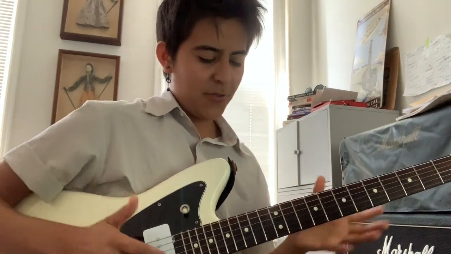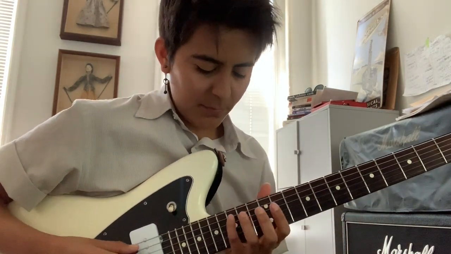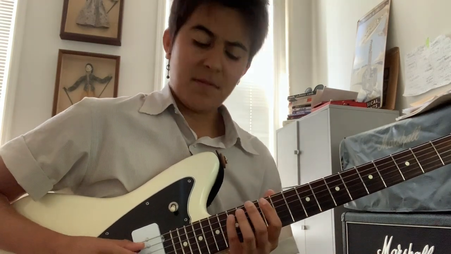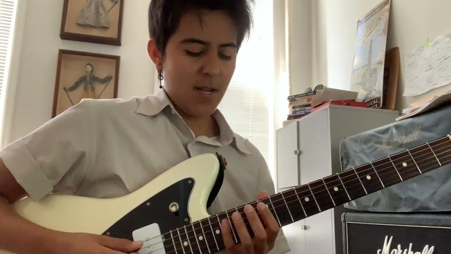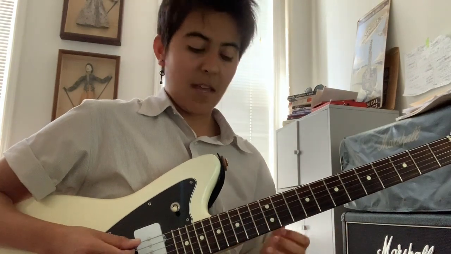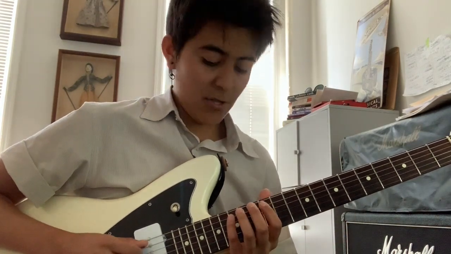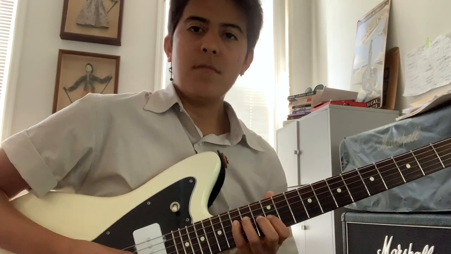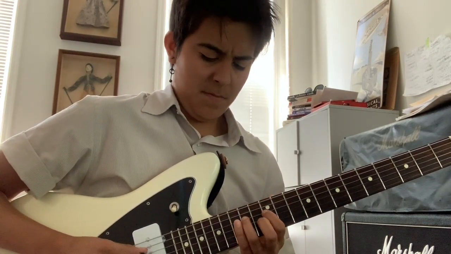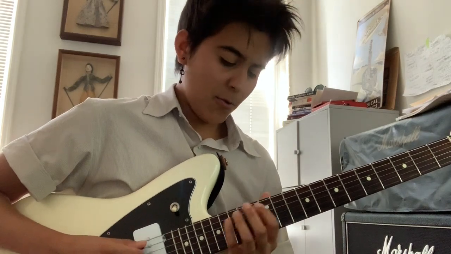All right, let's move on to the next one. So here, remember we had the root note on the 15th fret. That's the major triad, and now we just fill in the rest of the scale tones surrounding that shape. Once more.